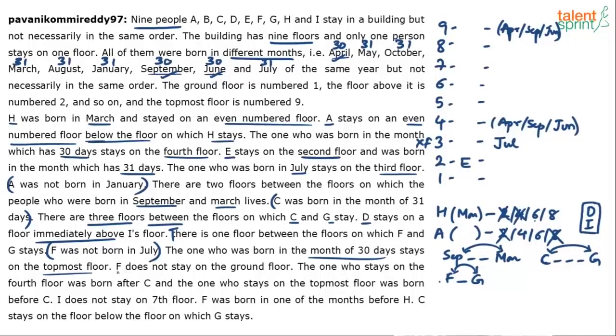F does not stay on the ground floor. So F does not come on first floor as well.